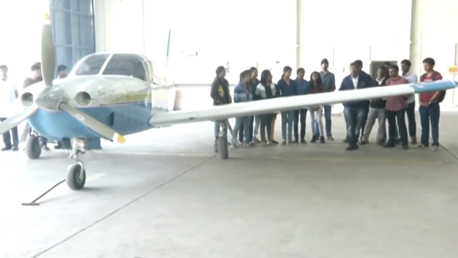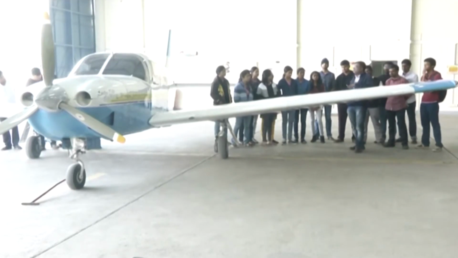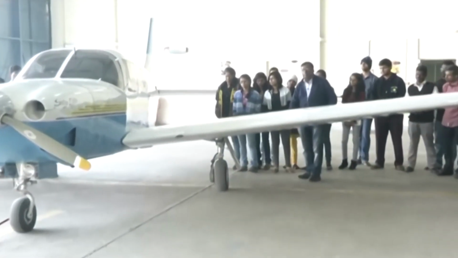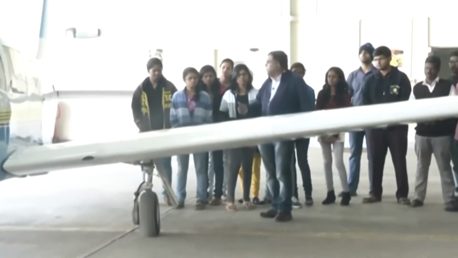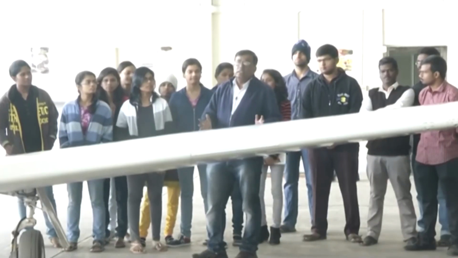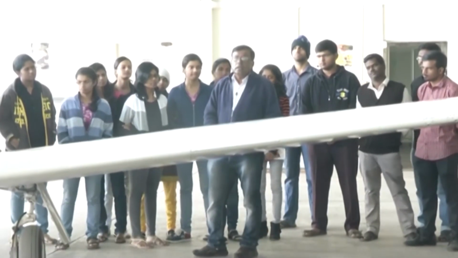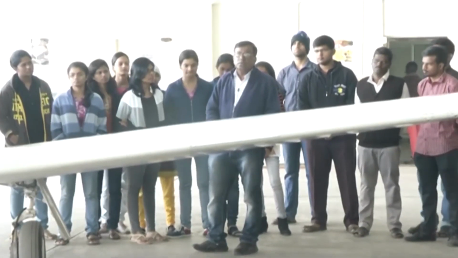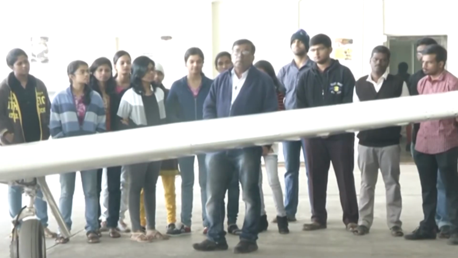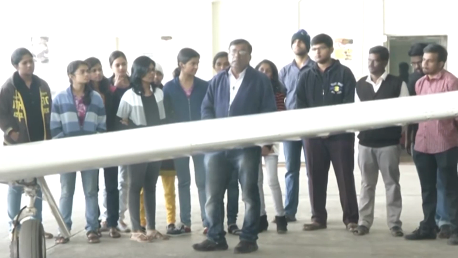Before I go for the weighment experiment, let's briefly see what an aircraft is. You could see this is a fuselage, this is a flap, this is aileron, similarly there are ailerons and rudder. Now the question is why weight is important. After all, the aircraft has to fly in air, there should be some force which balances the weight, and how much upward force is required will be decided by how much the weight of the airplane is.